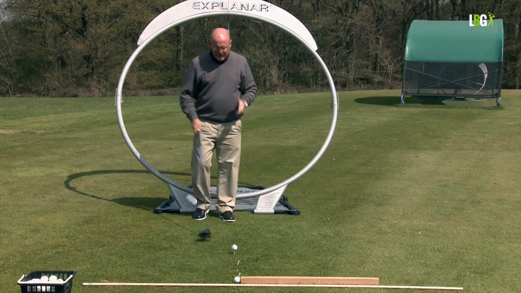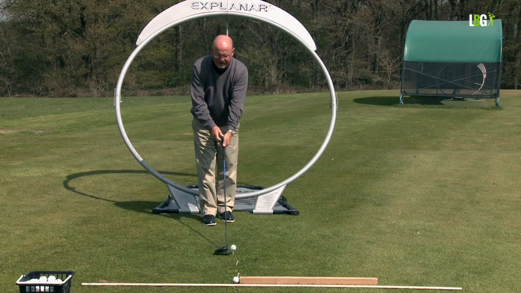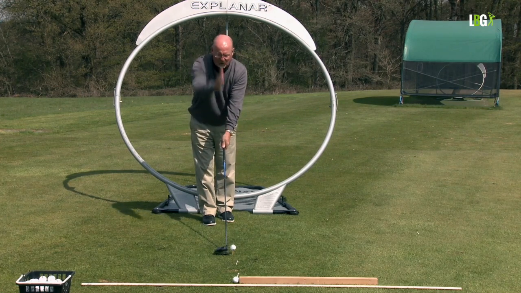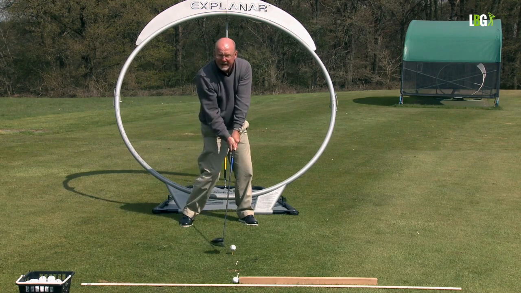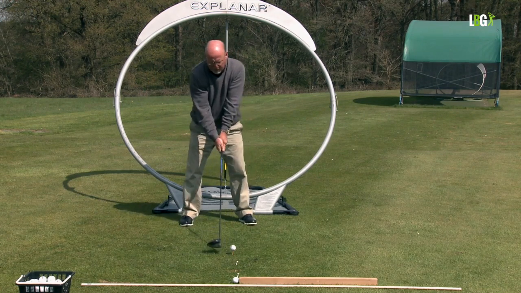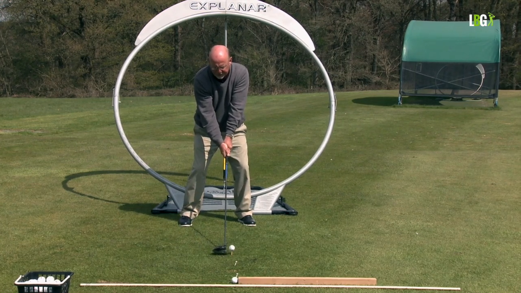But optimally, if the shaft's a dead right angle to the target line, or the carpet's on the washing line, I'm going to load and come back to that impact. So here we go, back to the bog standard square swing. Load the shoulder and through.